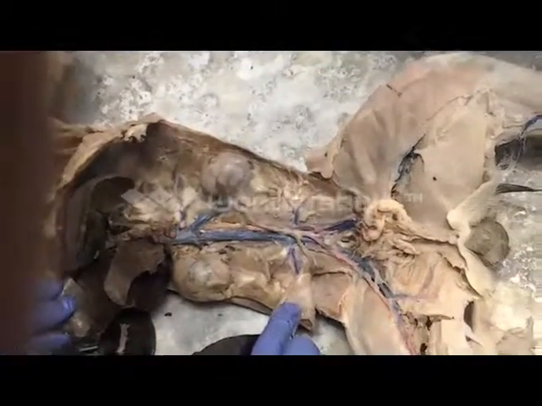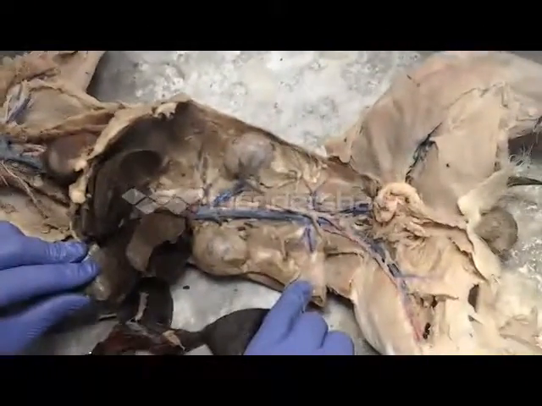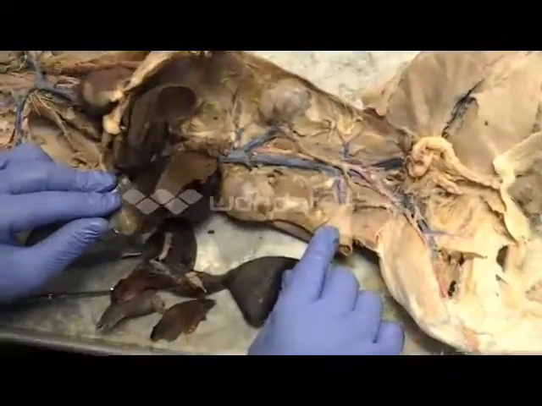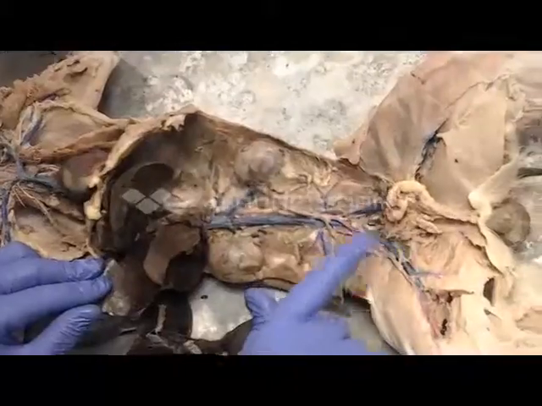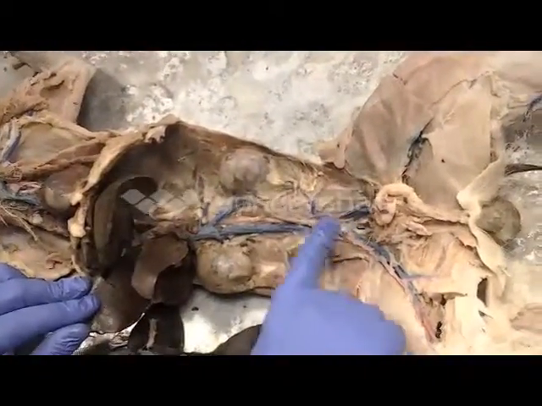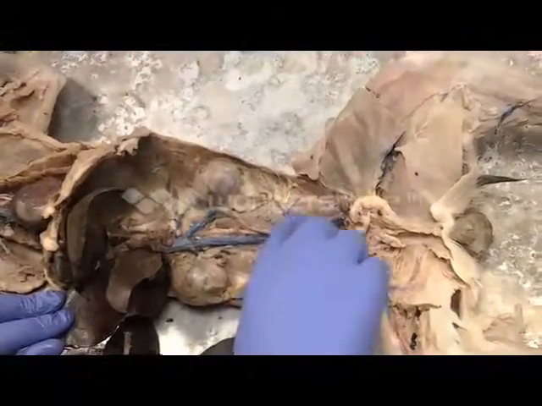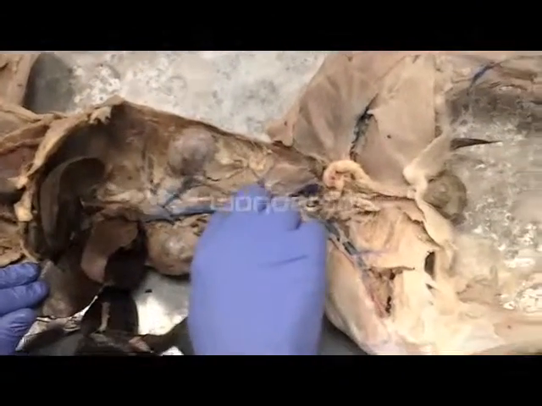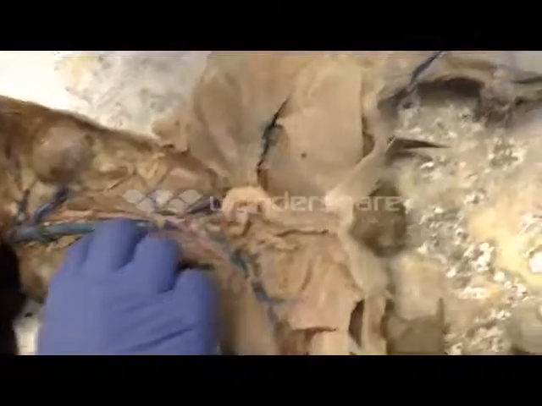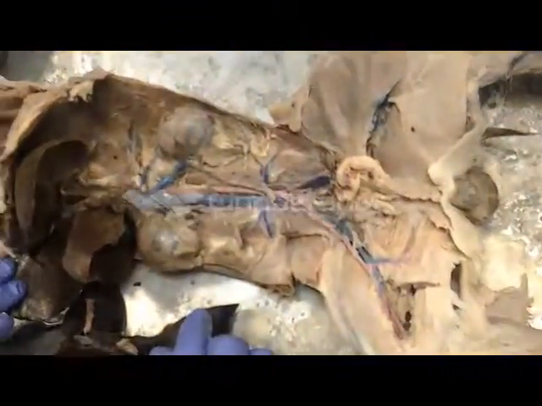Genital veins: in the male, the genital veins travel down in the spermatic cord to the scrotum. They come out of the spermatic cord, and they typically go into the large vessels, either the abdominal aorta or the inferior vena cava.